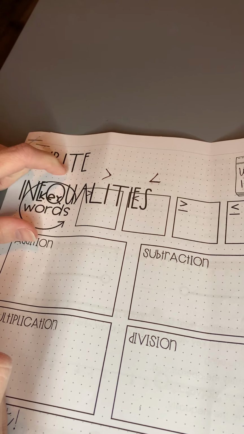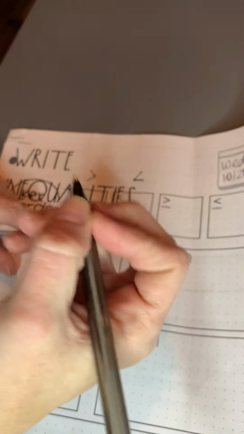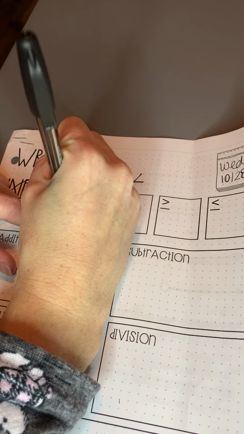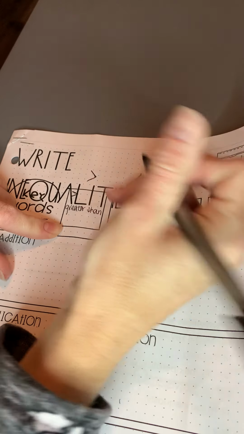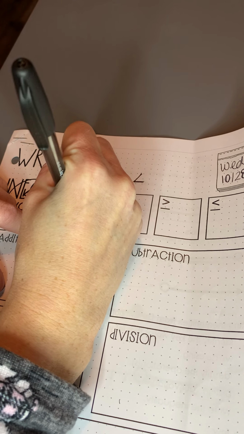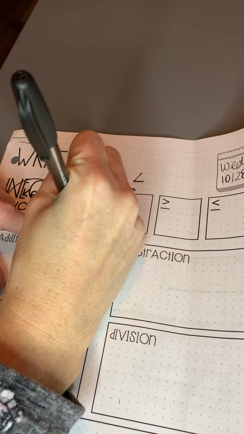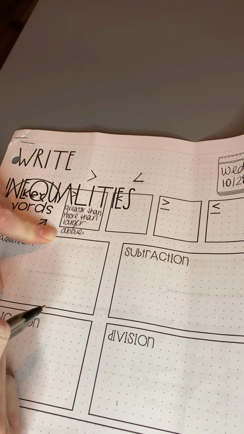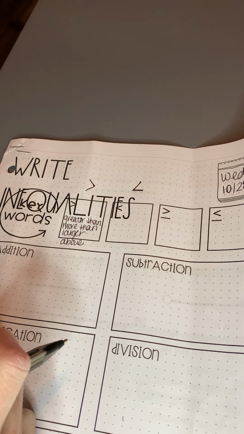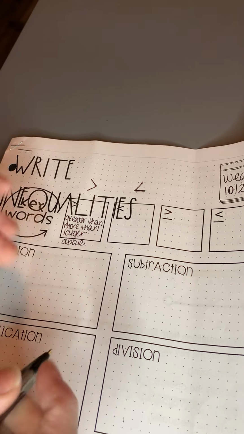So we're going to start with writing inequalities. We're going to write out words that help you identify which inequality symbol it would be. So for greater than, it might say greater than. Might say more than. Larger. Could say above. Anything that means they want more than the number showing, or a number bigger than the number you see.